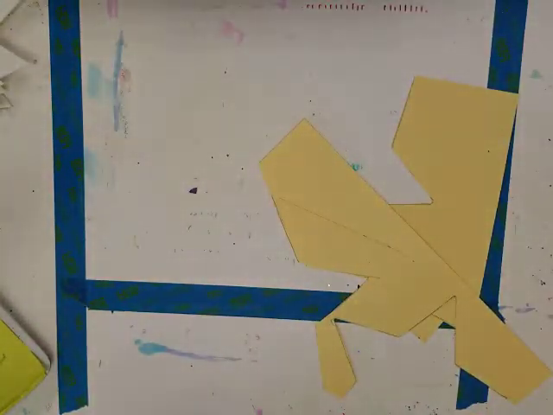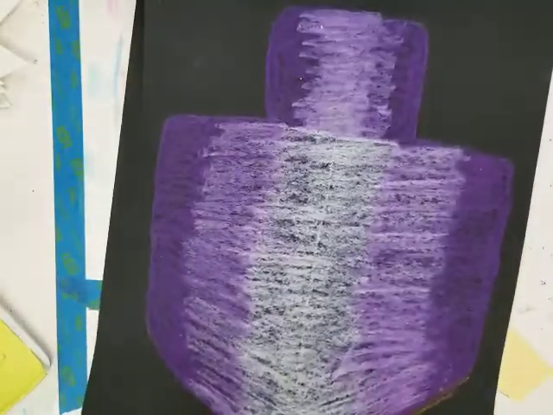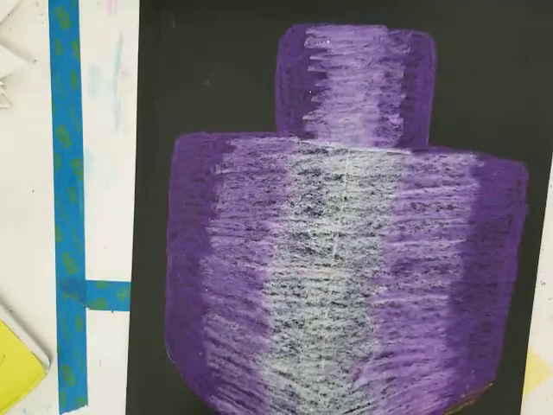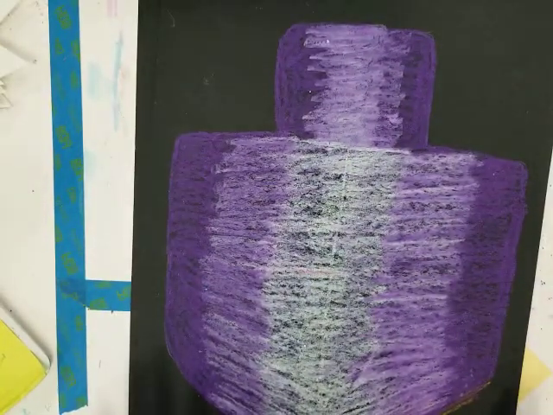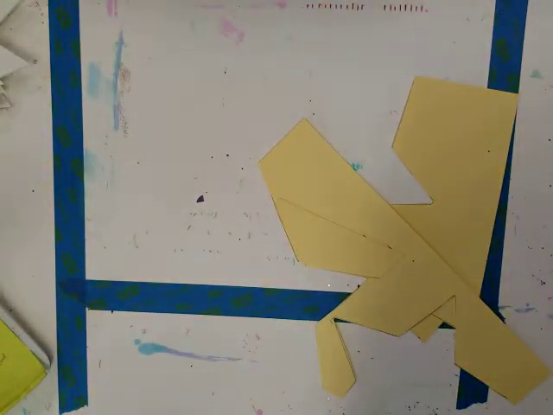Okay, so now, regardless if you're doing the tree, the candy cane, or the dreidel, it's all the same directions, okay? So what I'm gonna do, so I'm gonna get my candy cane.